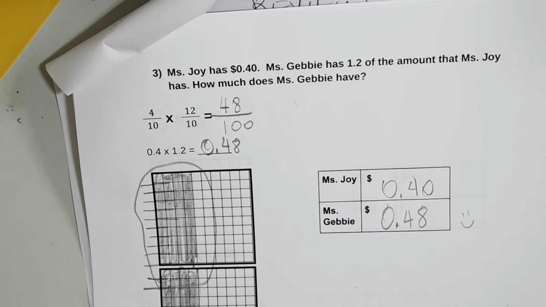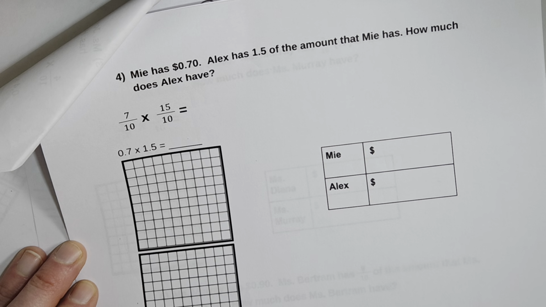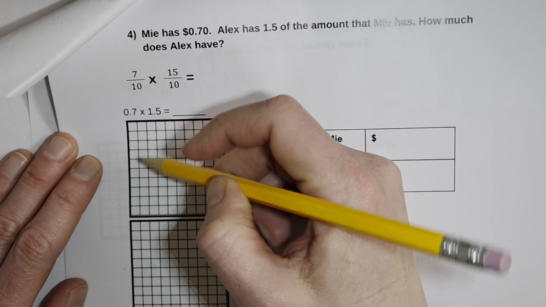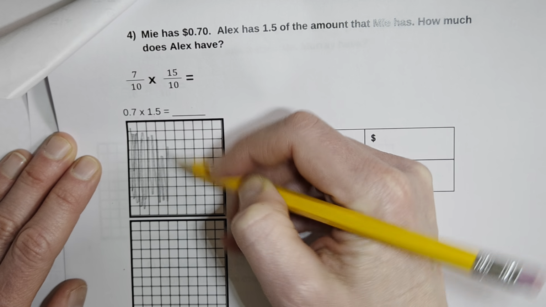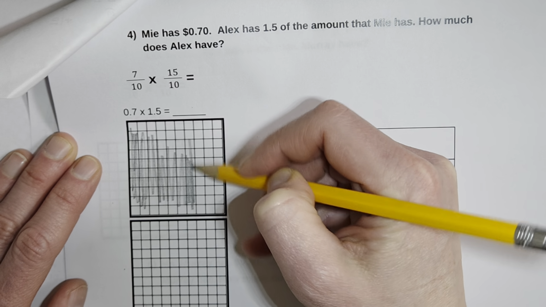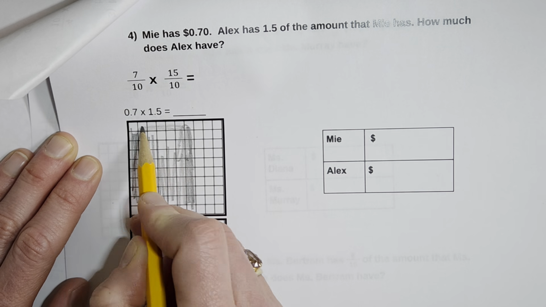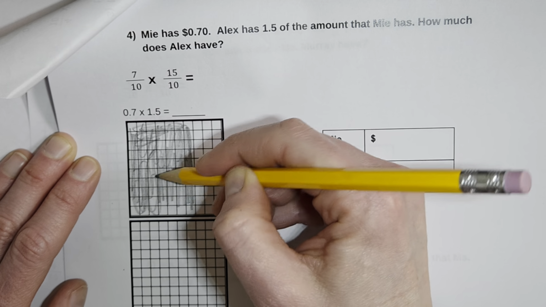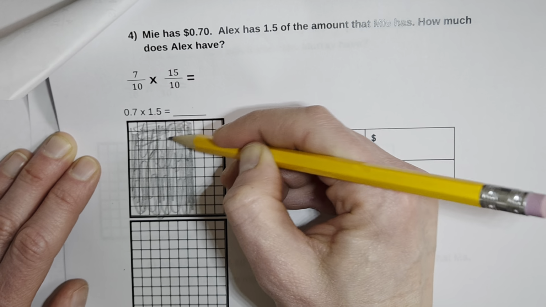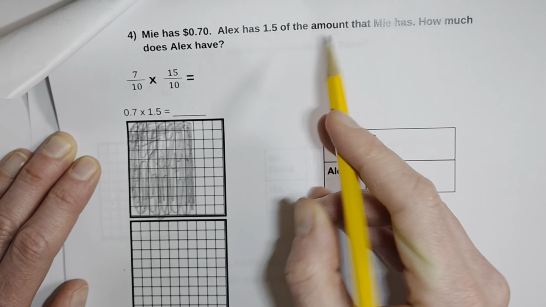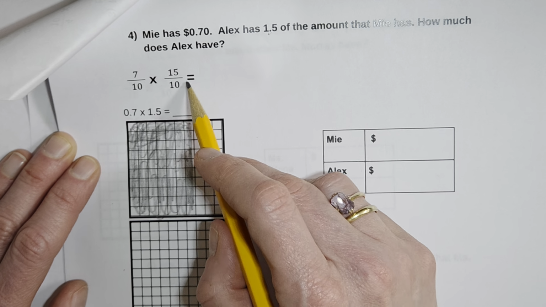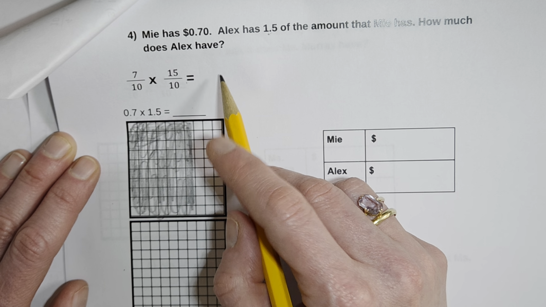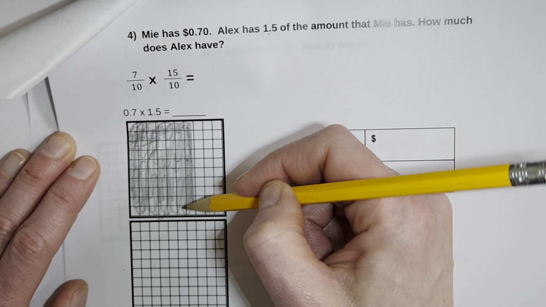Yay! Okay, next page. Okay, let's do that again. So here's Mia, who has 7 tenths. Let's do it again. 7 tenths is this amount. Okay. Alex has 15 tenths the amount that Mia has. How much money does Alex have? Okay, so I think we're going to end up with the same kind of thing.